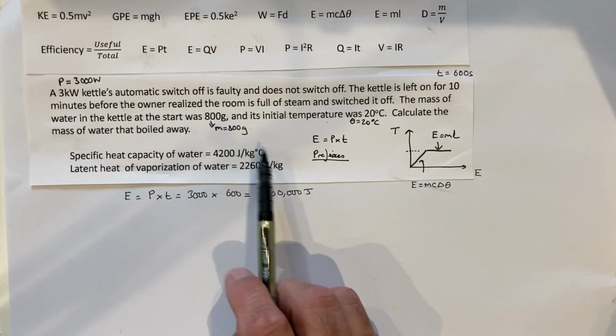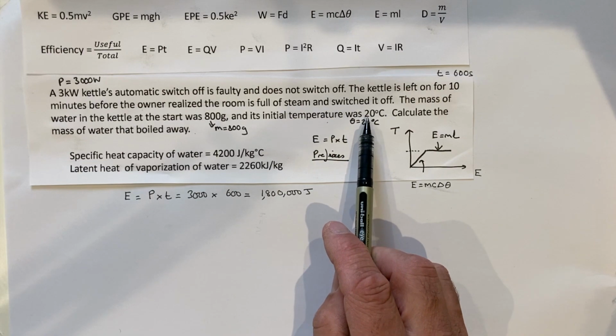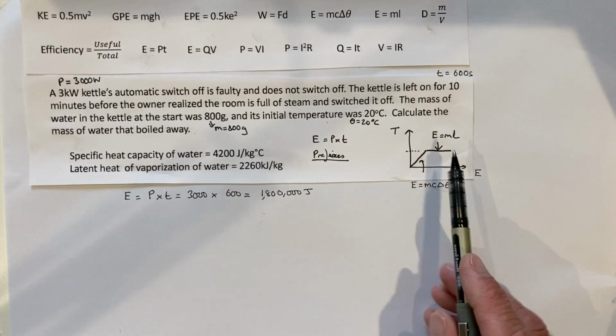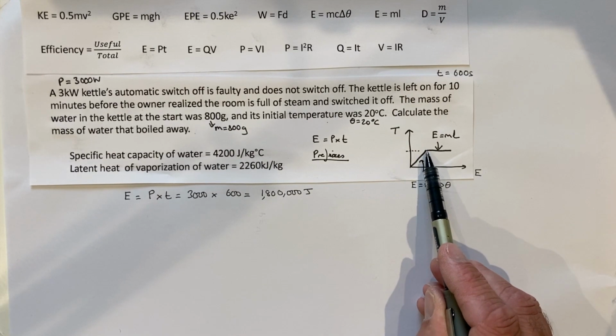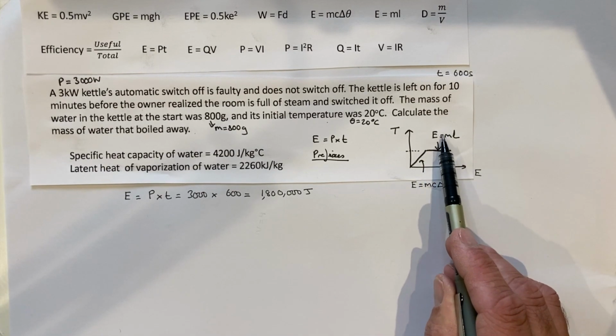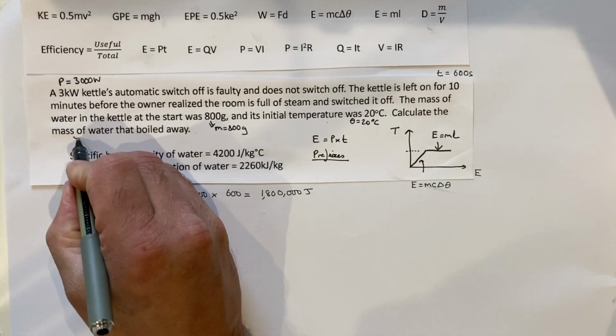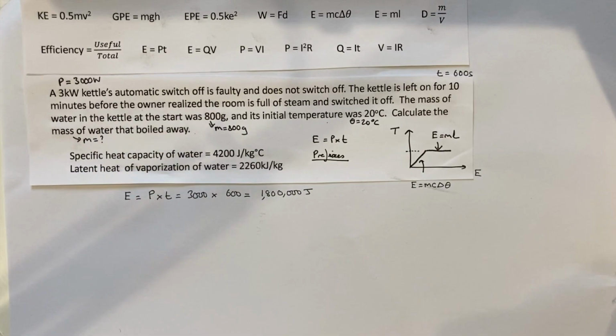Well, first of all, that energy is going to raise the temperature of the cold water in the kettle of mass 800 grams from 20 degrees up to 100 degrees. And when it boils, the rest of the energy is going to be used to vaporize a certain mass of water. And that's the mass that we need to calculate, the mass of water that is boiled off.